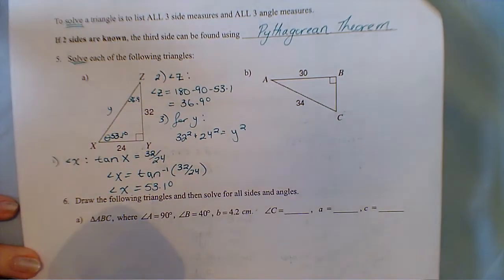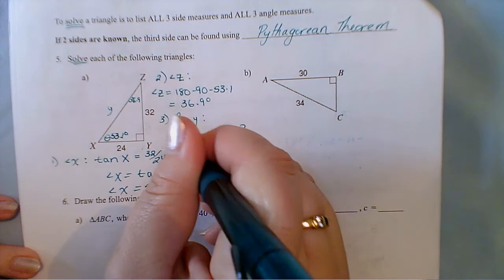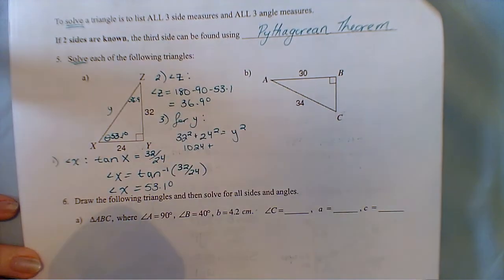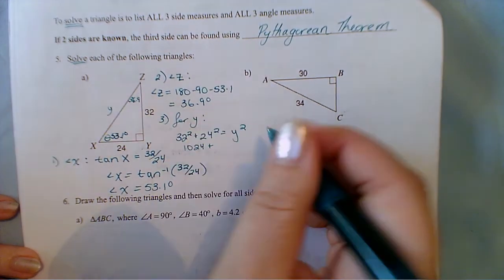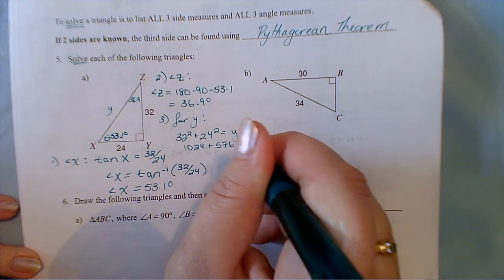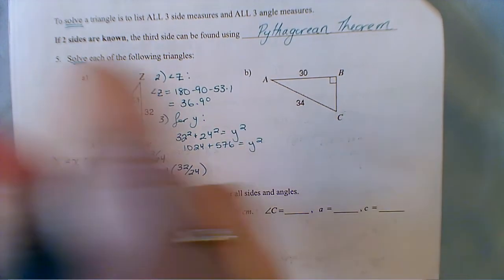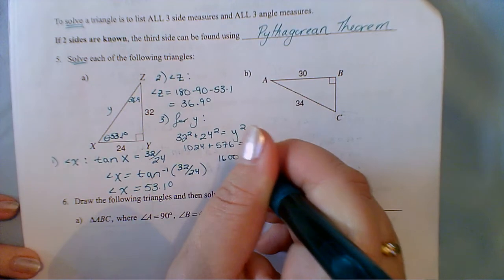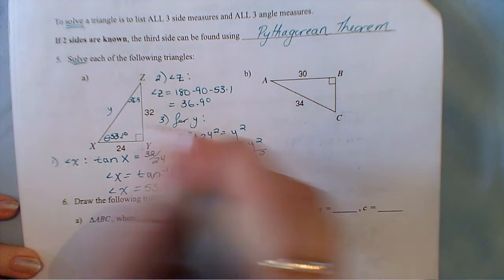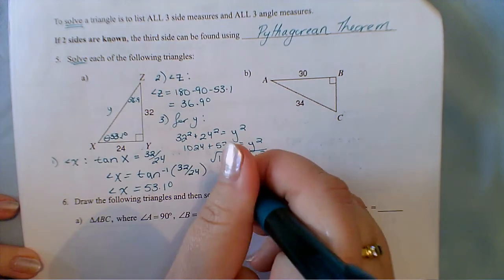So 32 squared is 1024 plus 24 squared, 576. You're going to get y squared. Add those 2 numbers together: 1600. Oh, that's nice and easy. Then you square root, of course, and you get your 40.